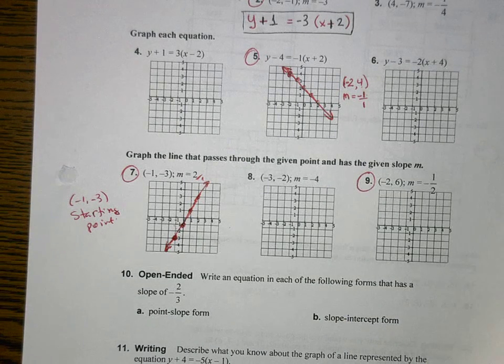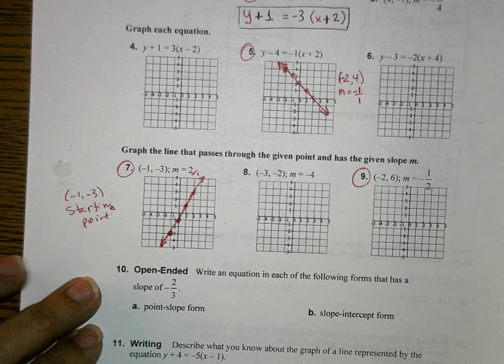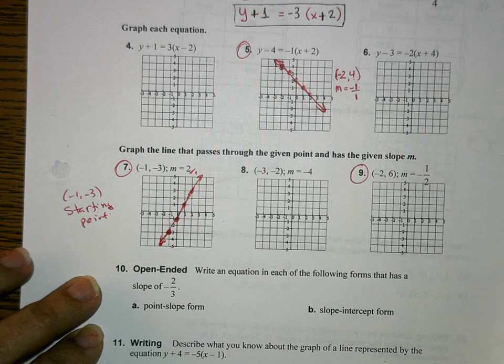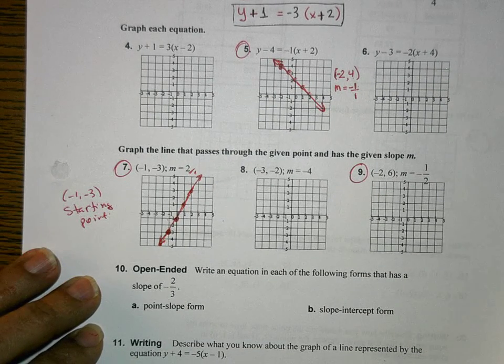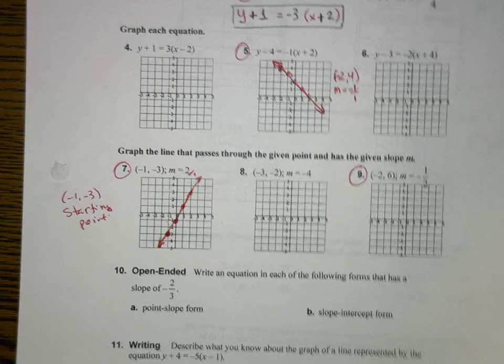So let's do one more. These are open-ended on the bottom of here, so I'm going to let you explore this. You can totally show it to me in class and we can see if we're doing it right. Let's go to number 9 here.